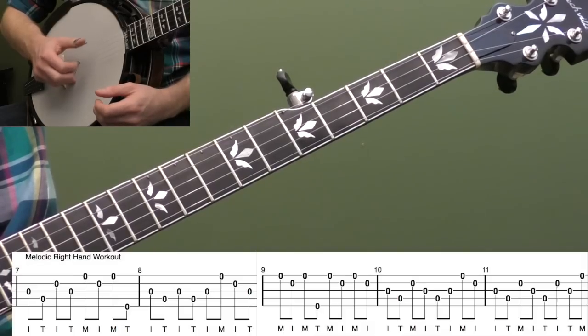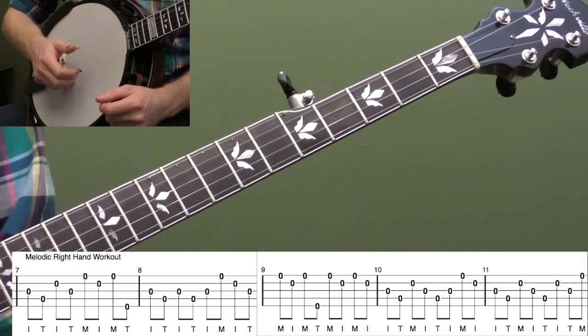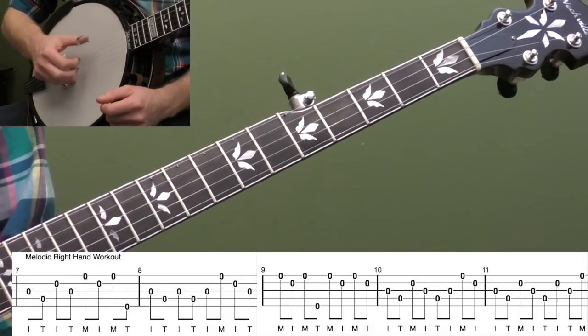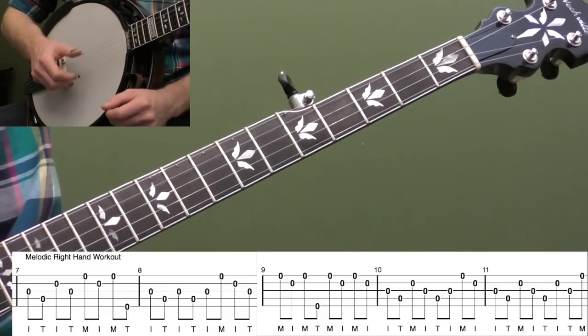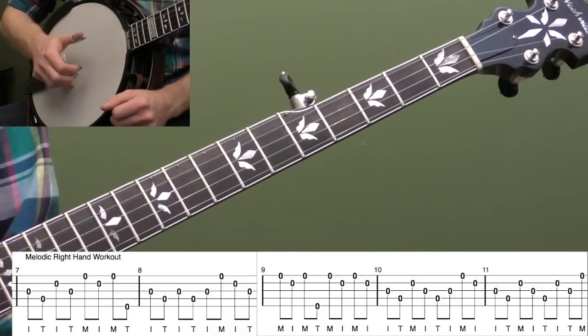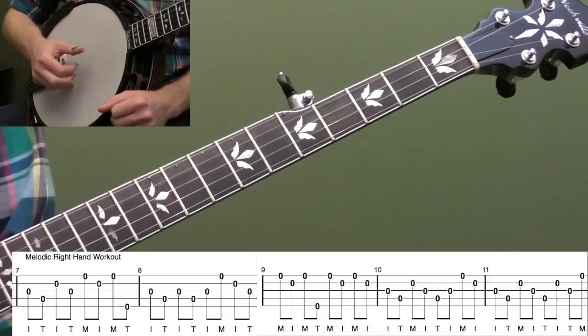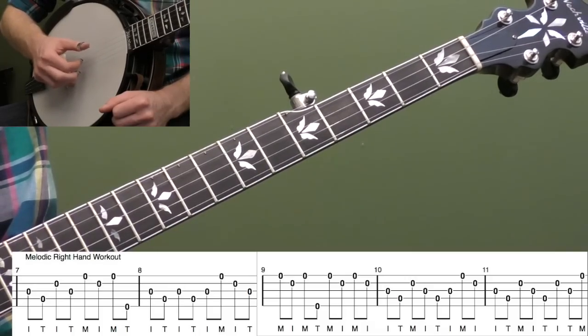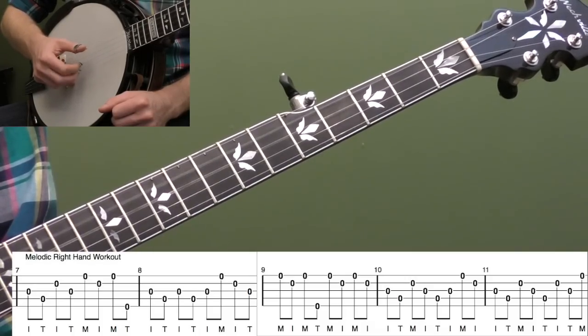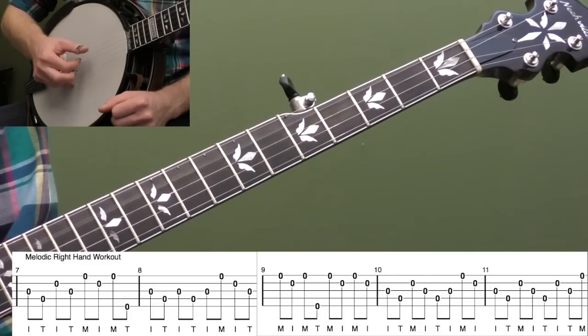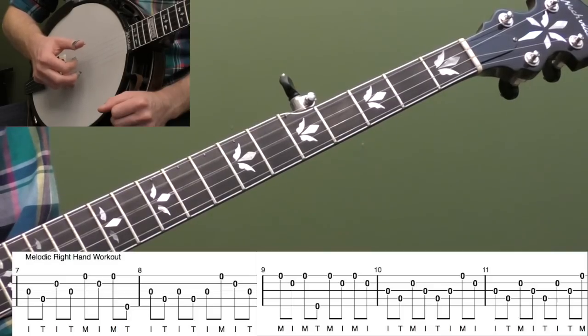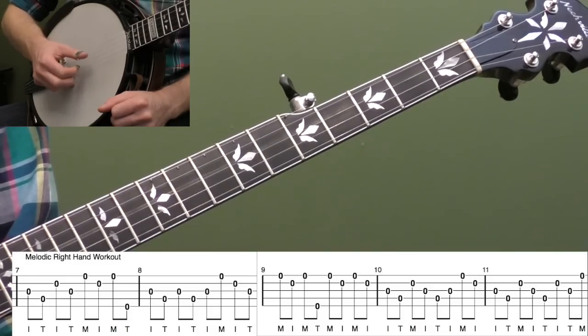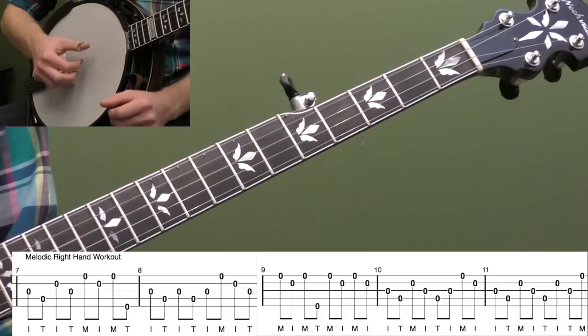Practice just the right hand, especially if you're new to this style and you're still kind of working on your right hand accuracy. If you're used to doing traditional Scruggs style rolls, these right hand picking patterns are going to be quite a bit different. So let's practice another one. Measure 8. So we're doing index thumb back and forth, and then index middle, index thumb. Again, not a roll pattern, remember.